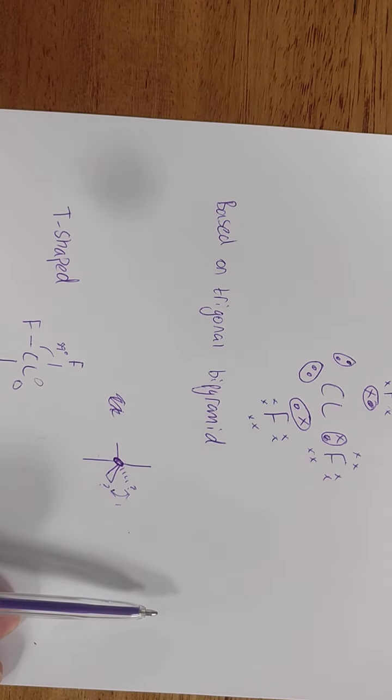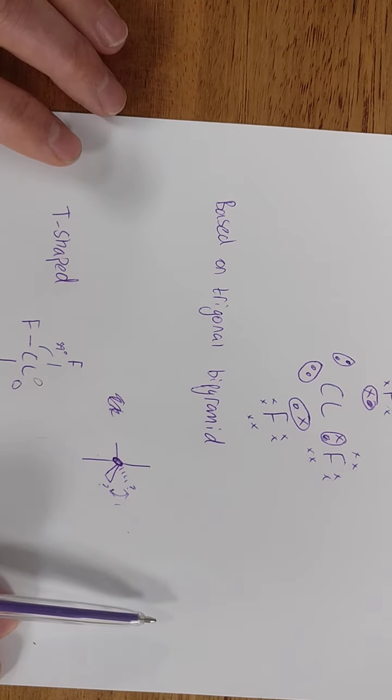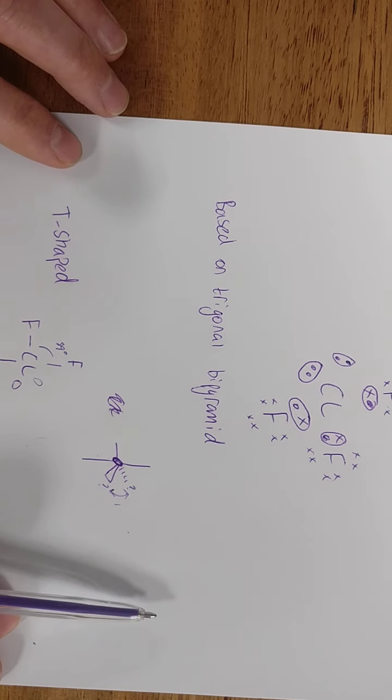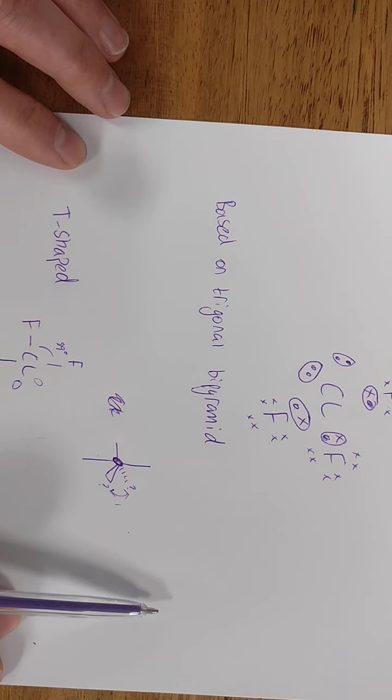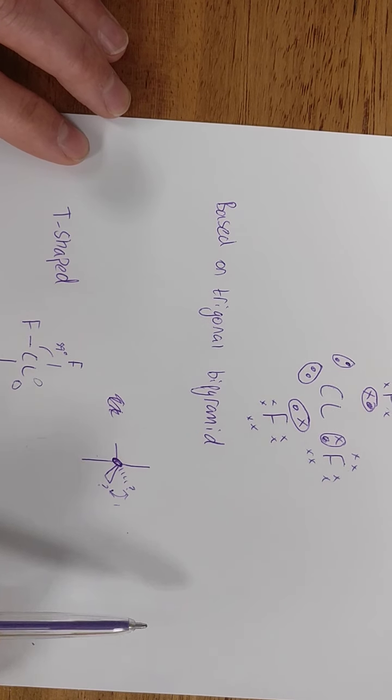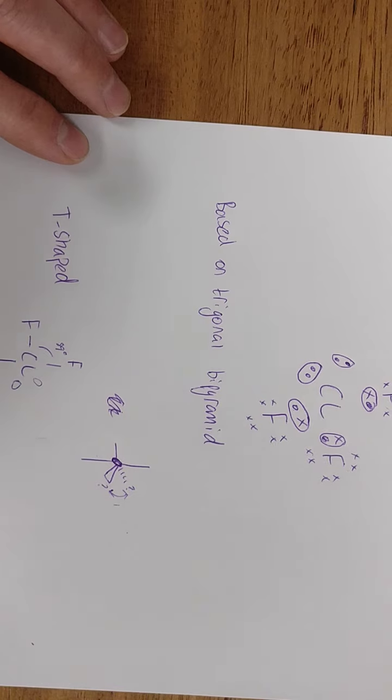Okay, so I'm going to give you some examples to have a go at drawing dot and cross diagrams for and working out the shapes. I'm going to give you that summary table of shapes based on the number of areas of electron density, and I'm also going to give you a couple of exam questions to have a look over, and then I'm going to give you a couple of model answers, just basically pointing out what you need to say, which bits you need to include when answering a question about shape.